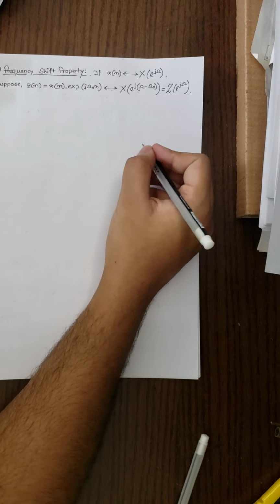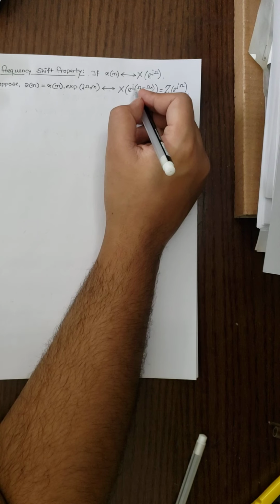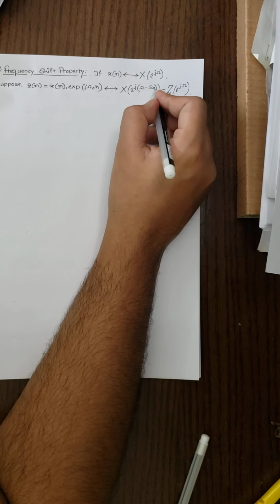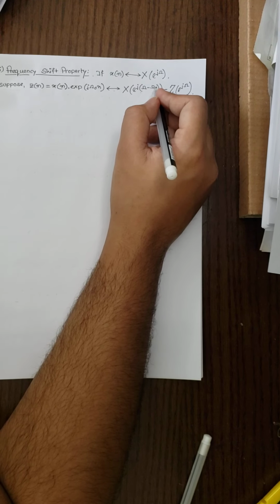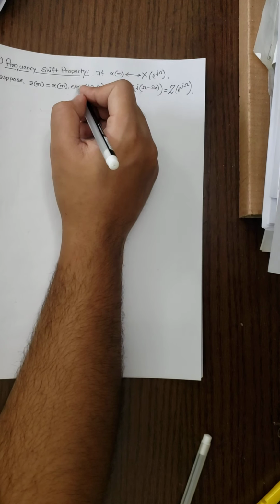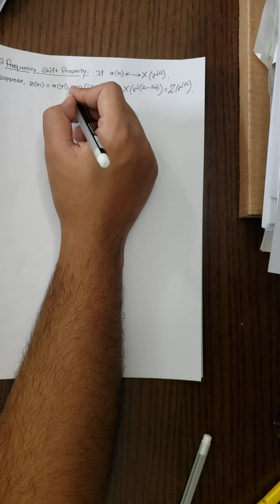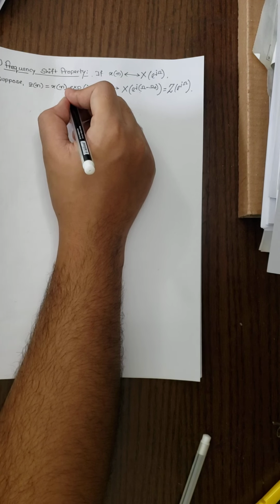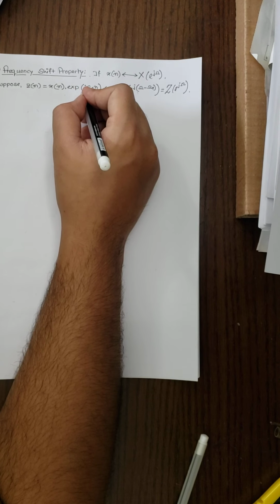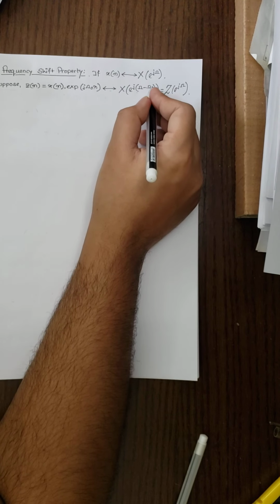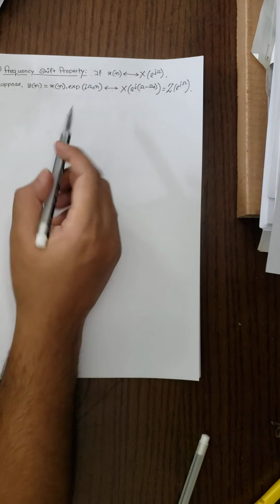So what I am trying to say is that if there is a shift in the frequency by a value of omega naught, there will be a change in the time domain. That means the time domain expression will be multiplied by e to the power j n times the shifted value, which in our case is omega naught.